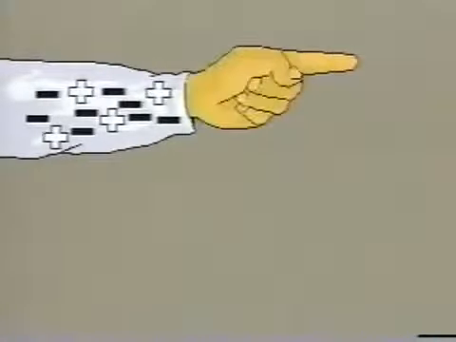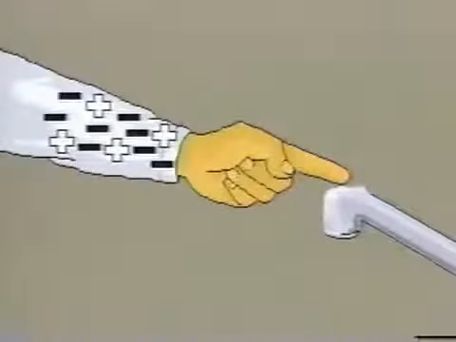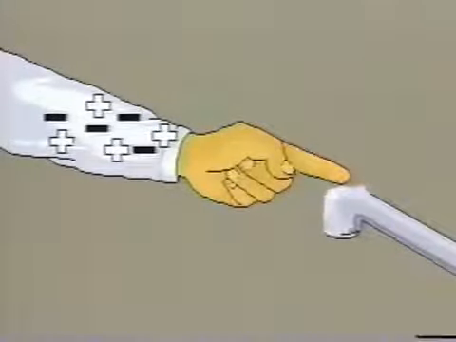If you are wearing a negatively charged shirt, how can you neutralize it? Easy. Simply touch a metal water tap. The excess electrons will transfer from your finger to the tap until the negative charge on your shirt balances the positive charge. The pipe to which the tap is attached runs deep into the ground.